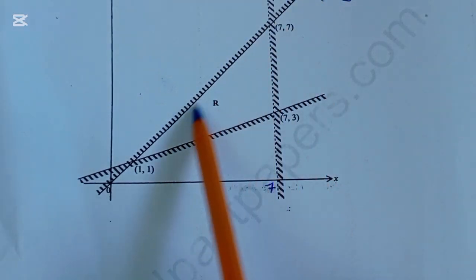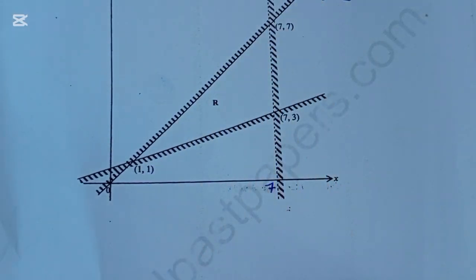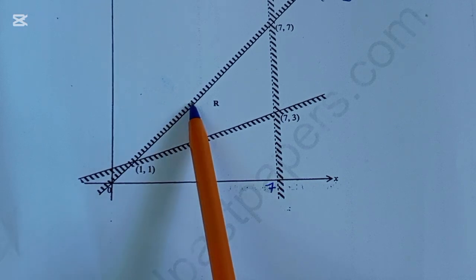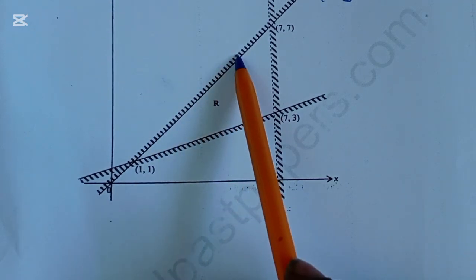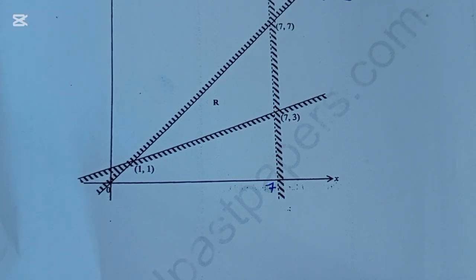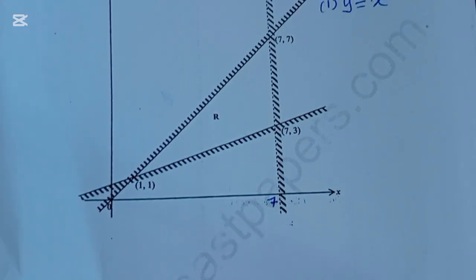So this line, it is a special case line. It passes through 0, 0, 1, 1, 2, 2, 3, 3, 4, 4, 5, 5, 6, 6, 7, 7. So it is a special case line which is called y is equal to x. So that is equation 1.